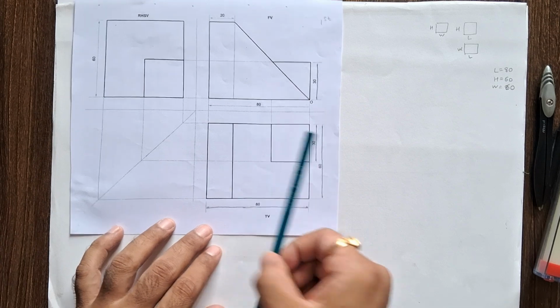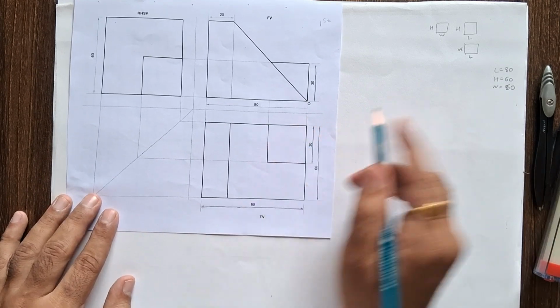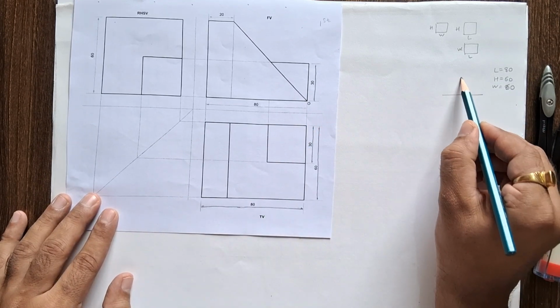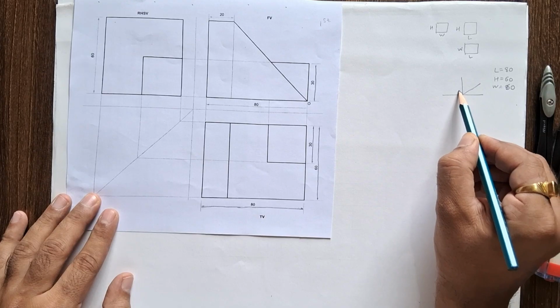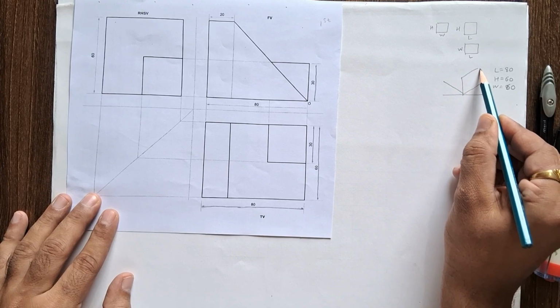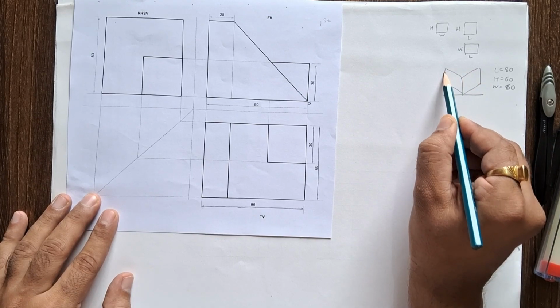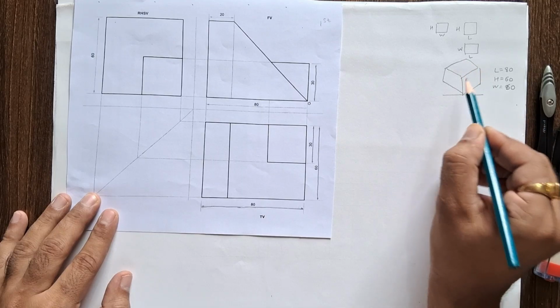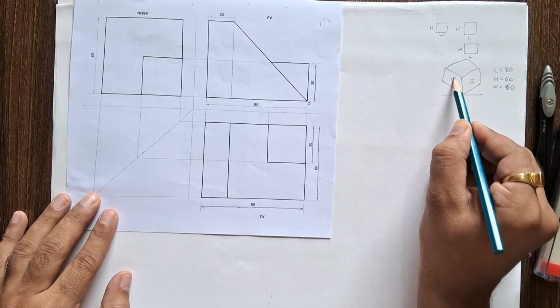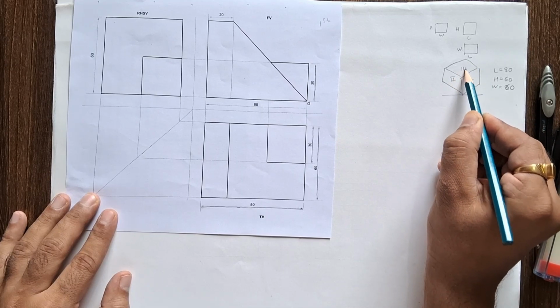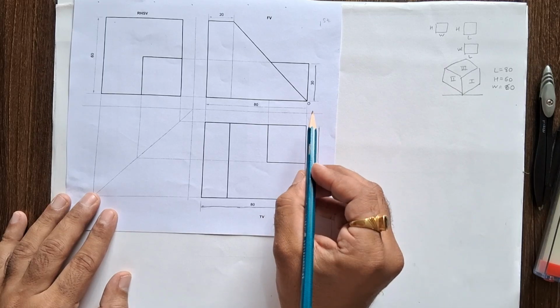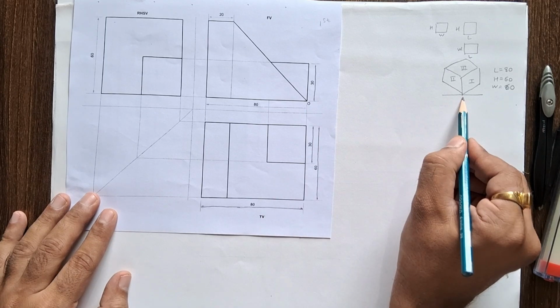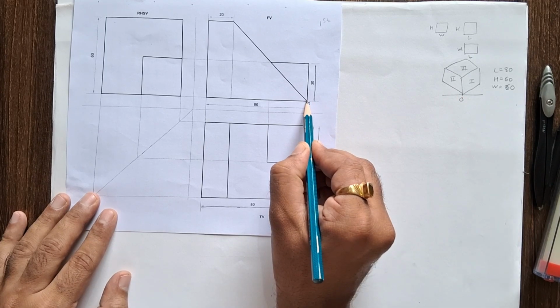Now here we know that for isometric view we require an isometric box, and this box consists of three different planes. This is plane 1, this is plane 2, this is plane 3. Now here origin O is given at the right bottom corner.